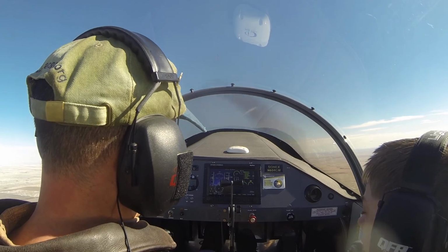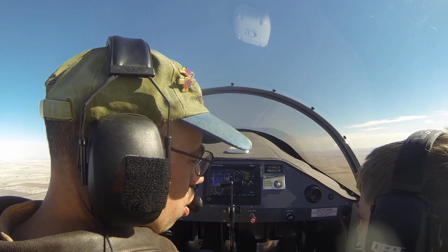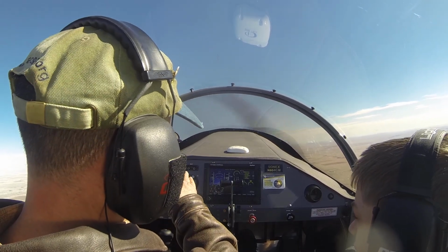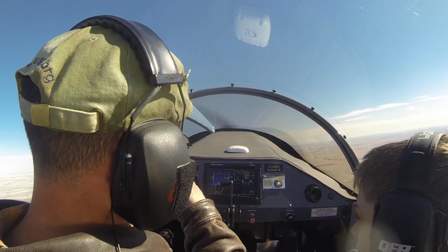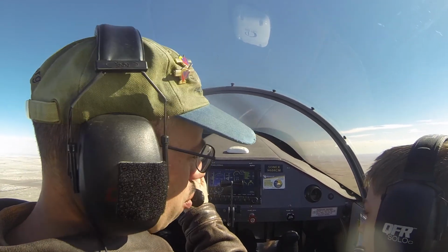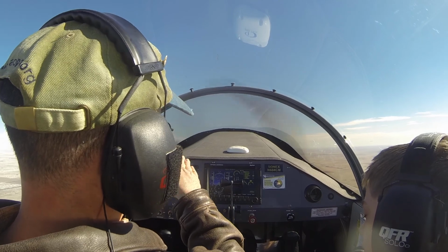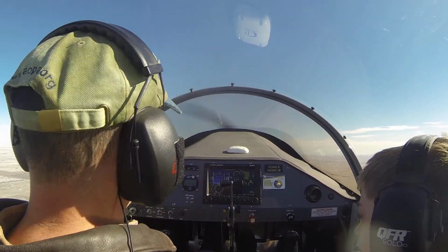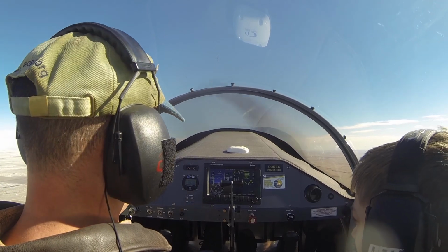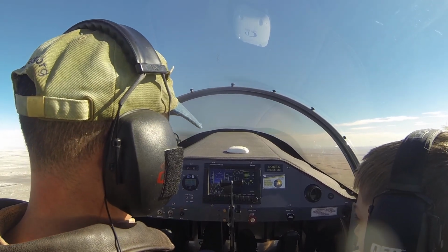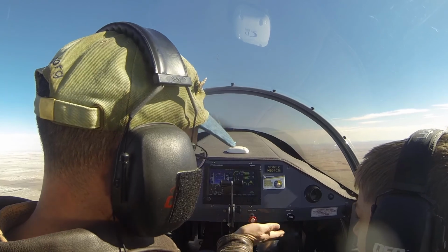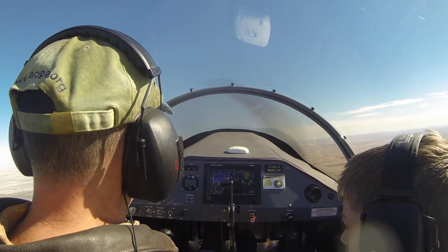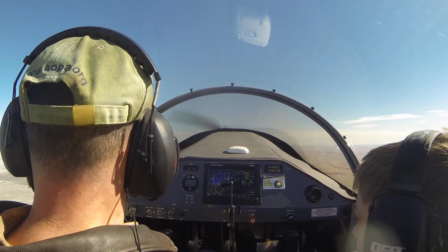Alright, I'm going to climb up a little higher, and then we're going to do a turning stall. So we're just going to roll it in, and as we're turning around, we're going to gradually apply more back pressure. And what you'll notice is that sometimes the plane will want to fall off into the turn. We want to prevent that because that could lead it into a rotation and go into a spin.